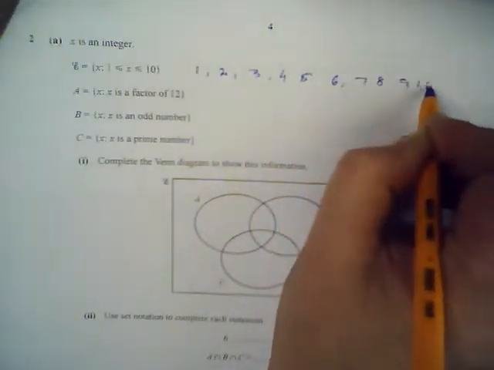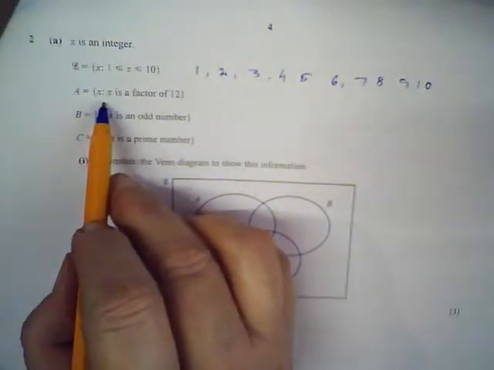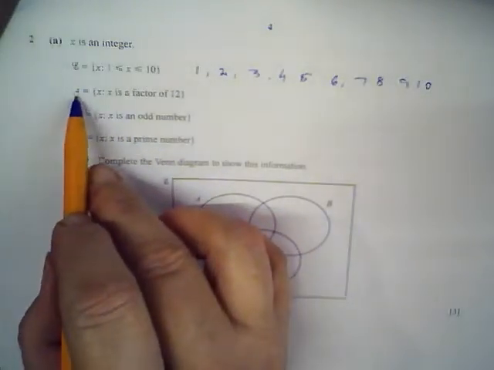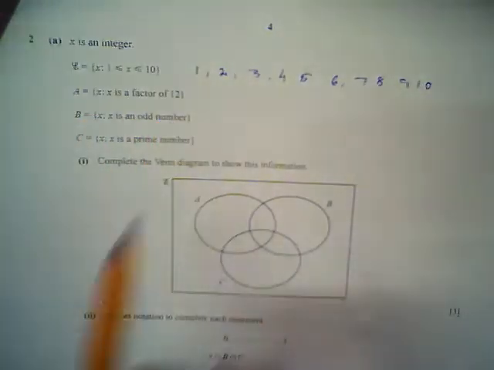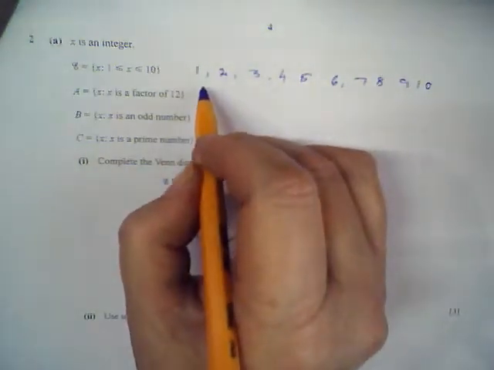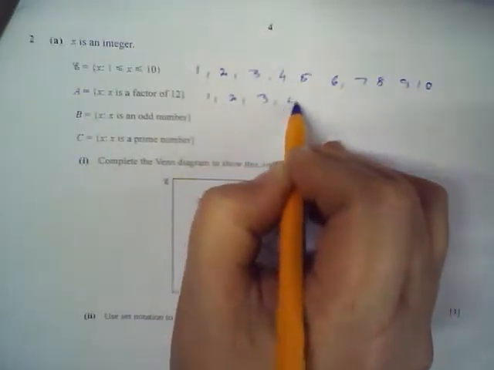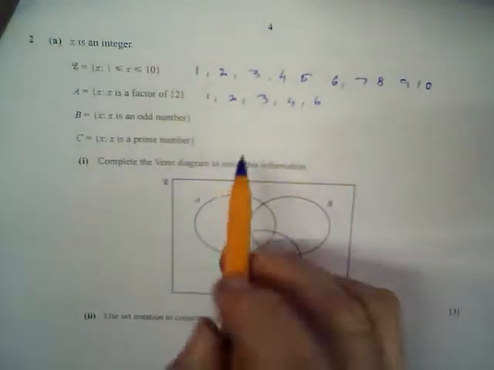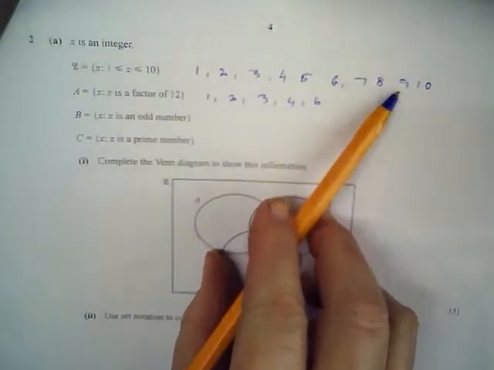8, 9, and 10. And then the factors of, so set A is x, where x is a factor of 12, but it's got to fit into our universal set. So 1, 2, 3, 4, and 6 are all factors of 12. That will be part of my universal set.